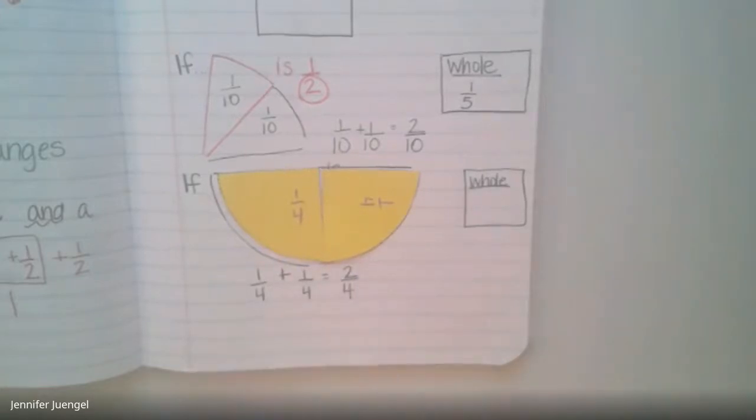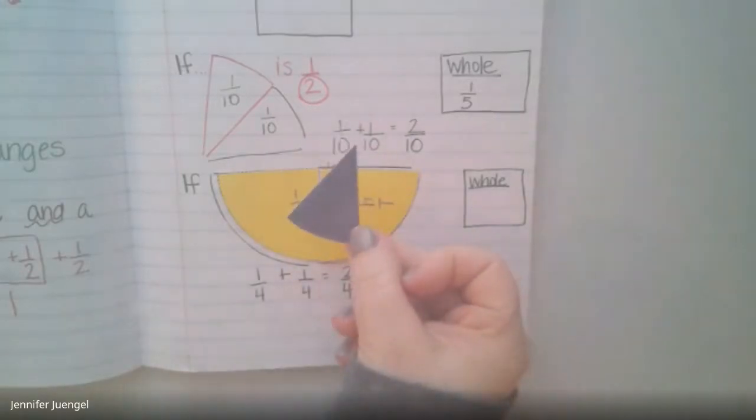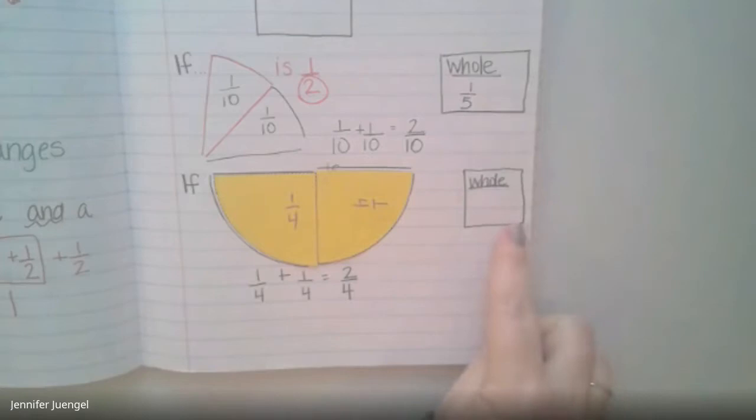So now I'm going to look through my fraction circles and I'm going to ask myself, okay, well, what are multiples of 4? 6 isn't a multiple of 4. 8 is a multiple of 4, but if I use 8s, those are way smaller pieces. And I'm trying to get bigger because these 2 pieces make up 1 whole. So what's another multiple of 4?